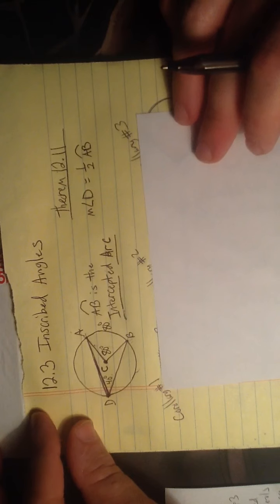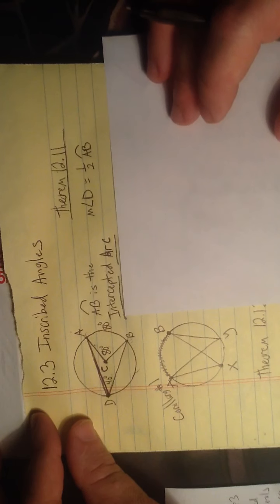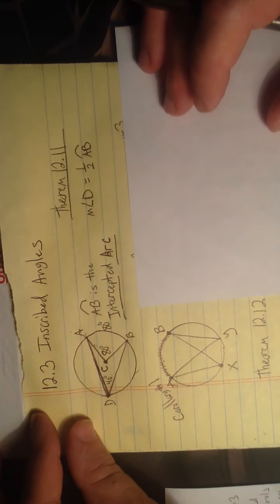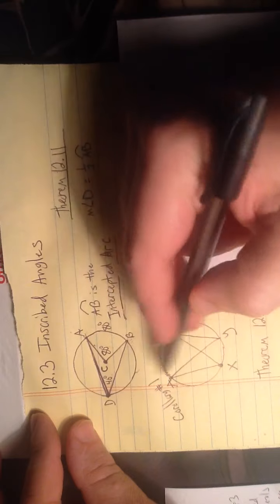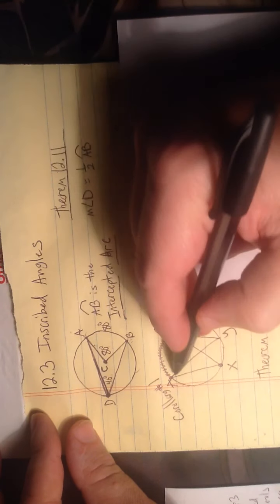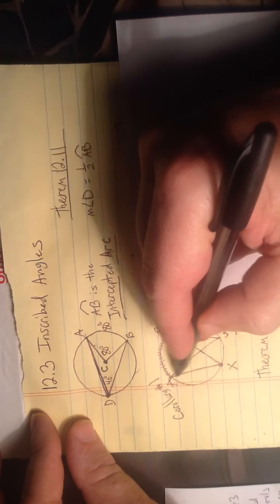Now we have three corollaries. For the sake of time, I have drawn these in advance, just to keep the video a little shorter. Corollary number 1 says that if two angles share the same intercepted arc, do you see that we have angle X and angle Y? Angle AXB, do you see it right here?